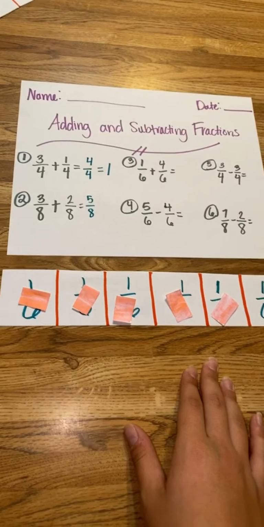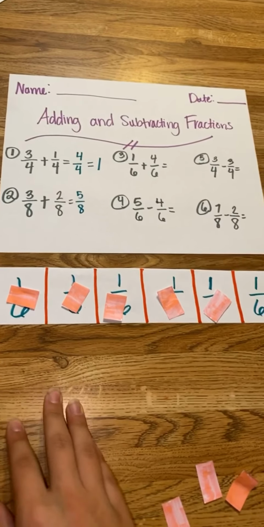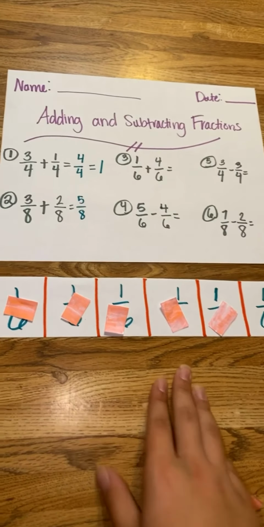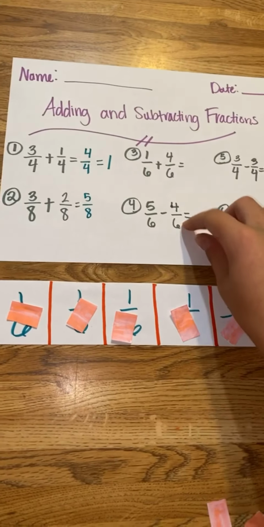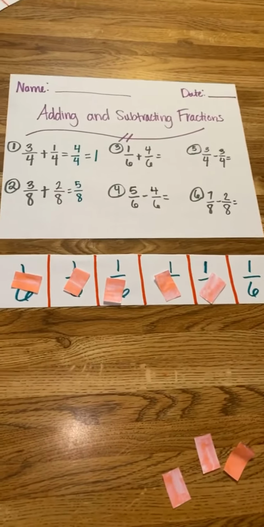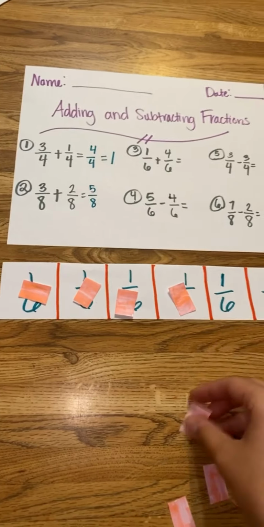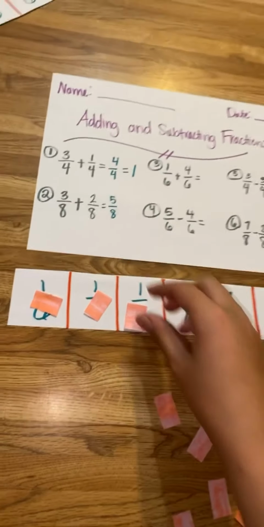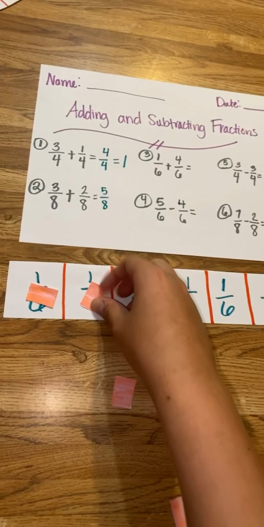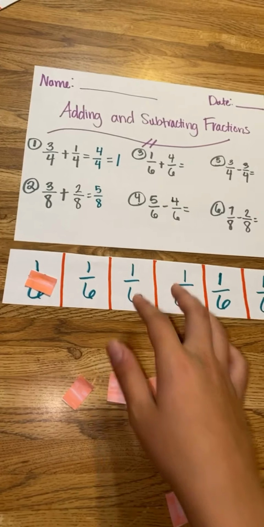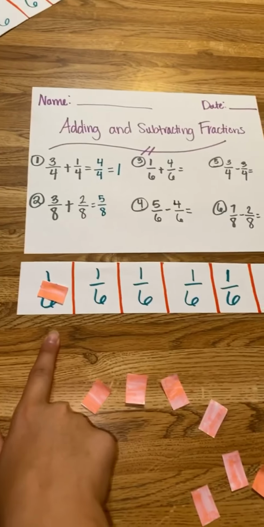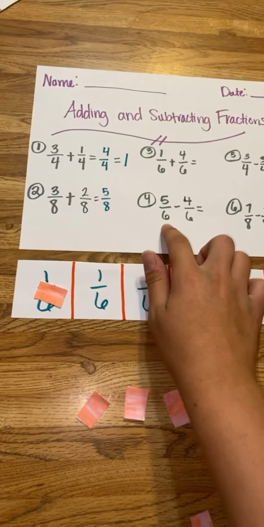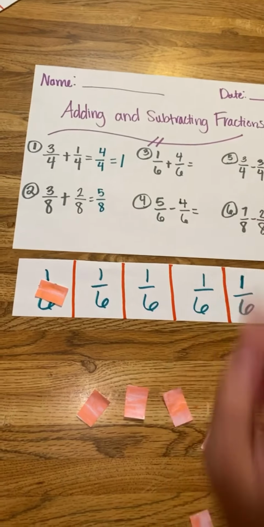Now we are separating parts of this whole. We are subtracting, so we're separating it out, and we're taking away 4/6. Your students can take away 1, 2, 3, 4 pieces, and now they are left with 1/6. So 5/6 minus 4/6 equals 1/6.